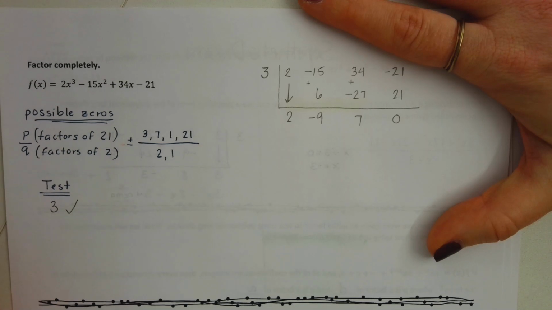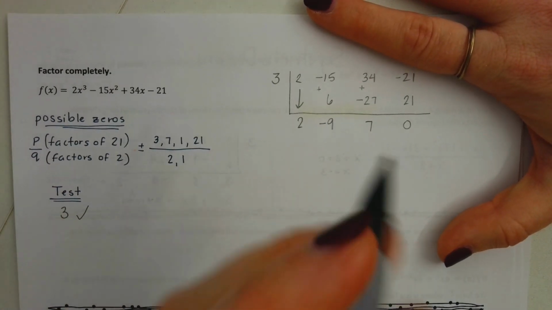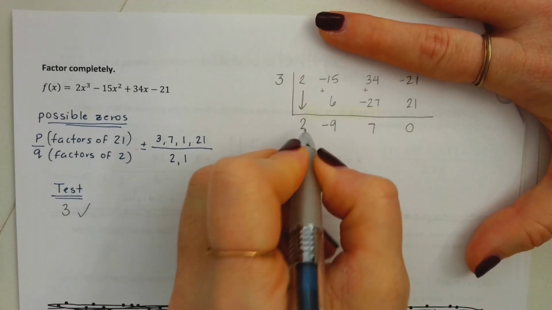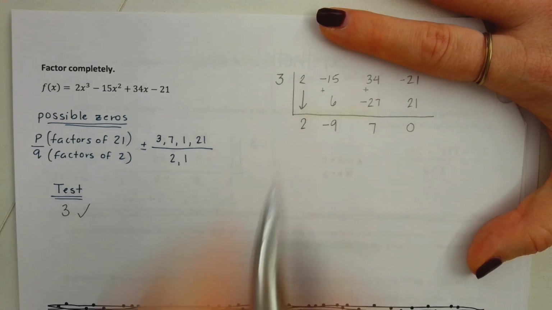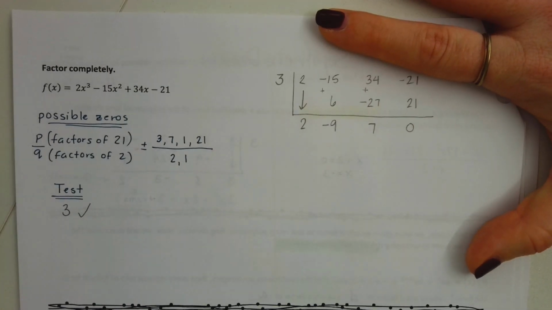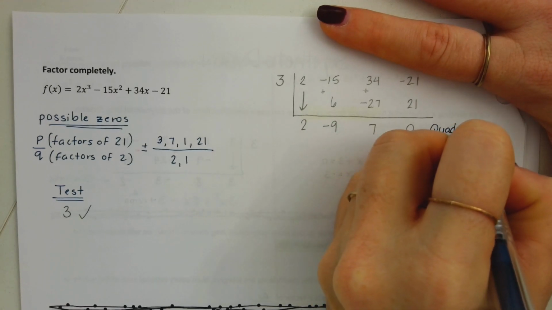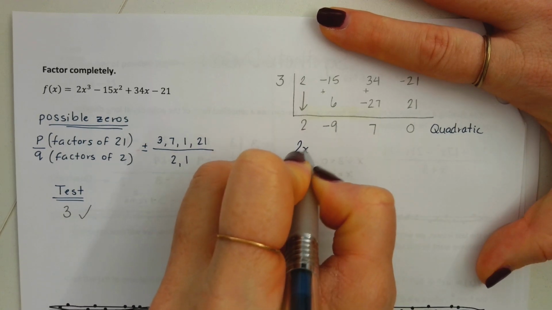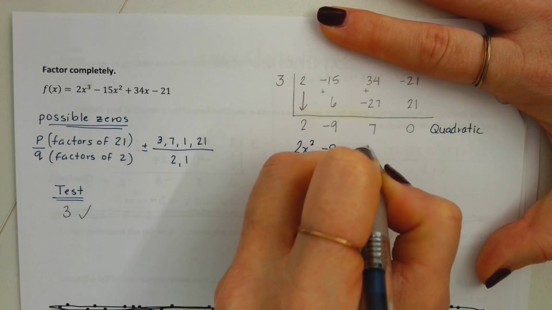That one did work, which means we don't have to do any more synthetic division. We found one that works. Feel free to switch back to your pen if you would like. Okay, these now represent the coefficients of what type of polynomial? If we had a cubic, we took out one linear factor. Now it's a quadratic. This quadratic would start with a 2, so it's 2x squared minus 9x plus 7.